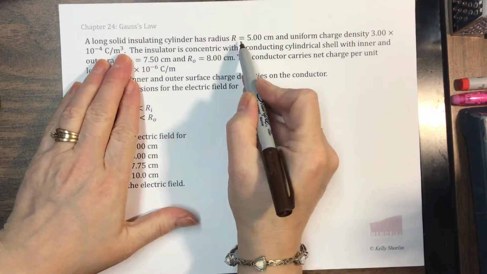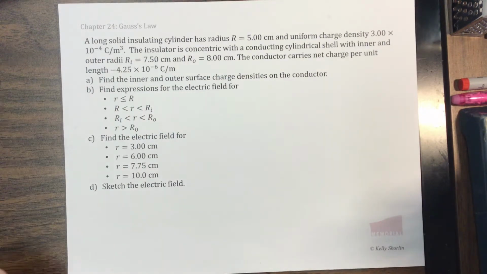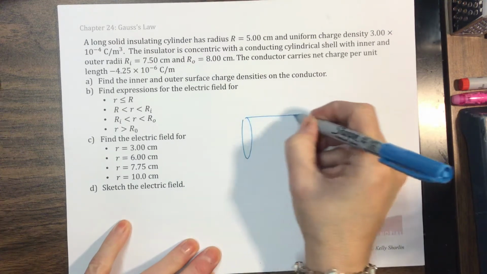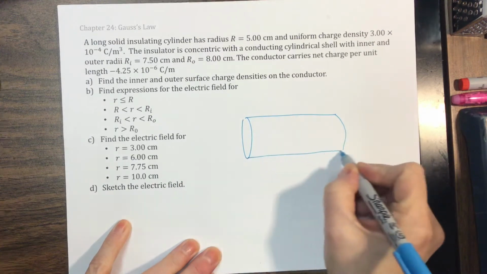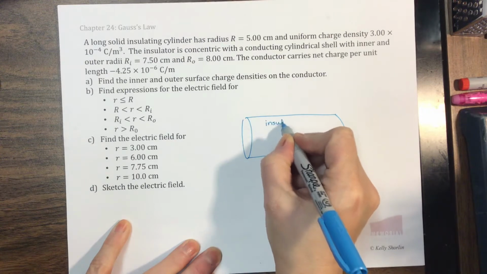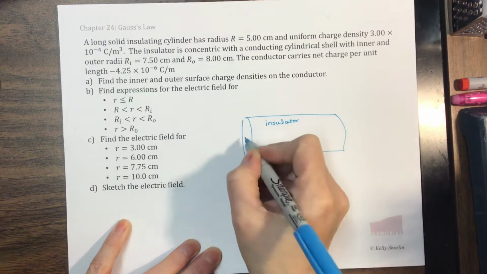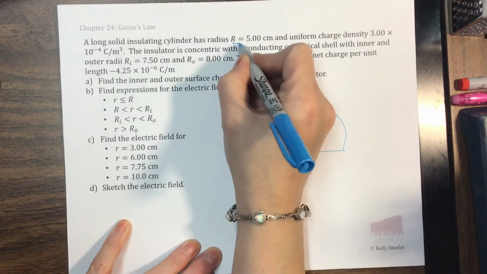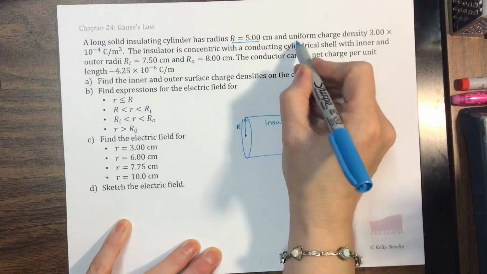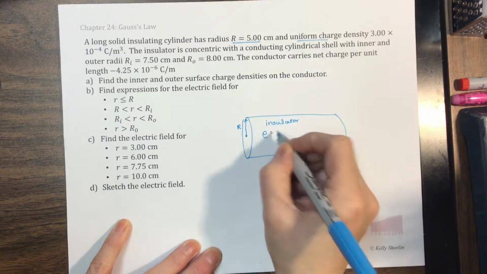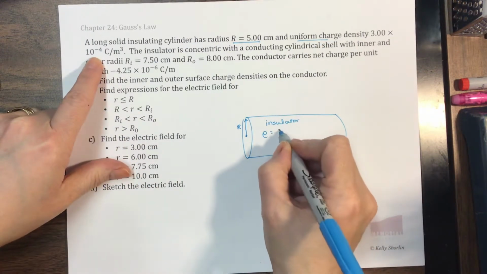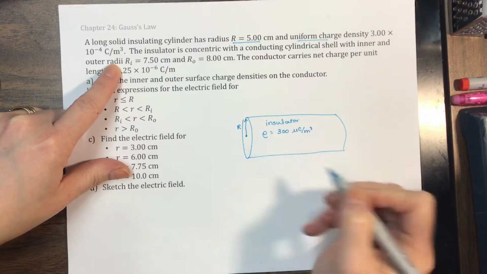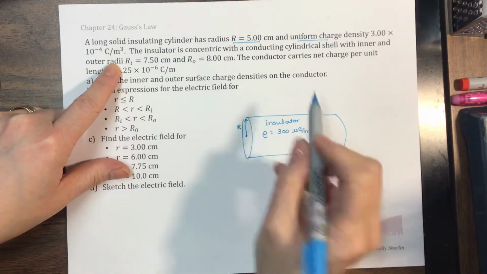A long insulating cylinder has a radius of 5 centimeters. So this is a long insulating cylinder. It's got radius 5 centimeters. This insulator has a uniform charge density, rho equals 3 times 10 to the minus 4, or 300 microcoulombs per cubic meter. And that's a volume charge density, it's charge over volume.